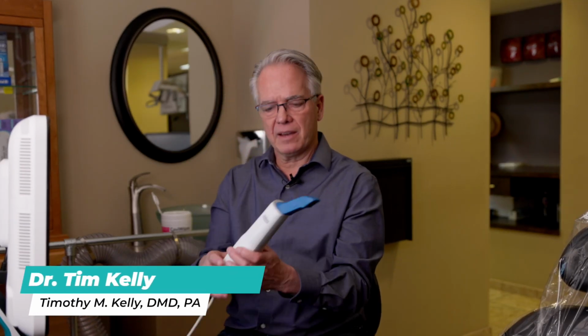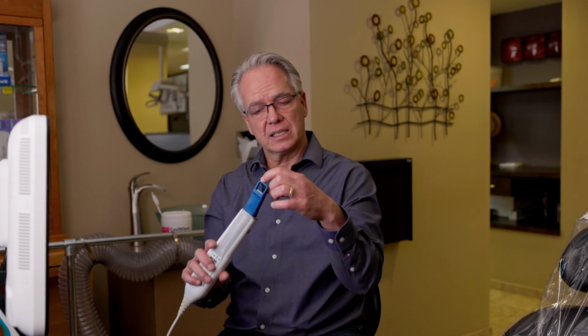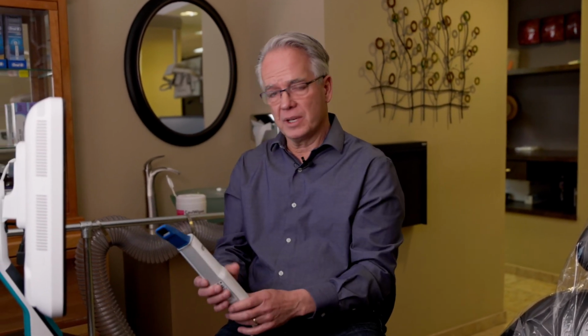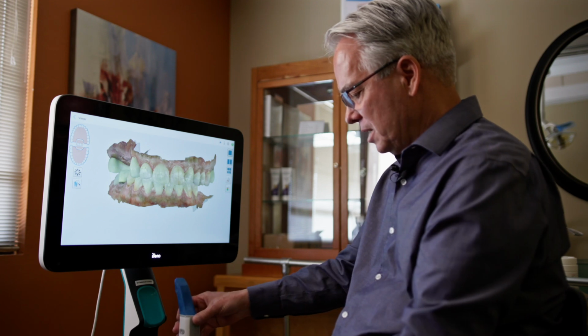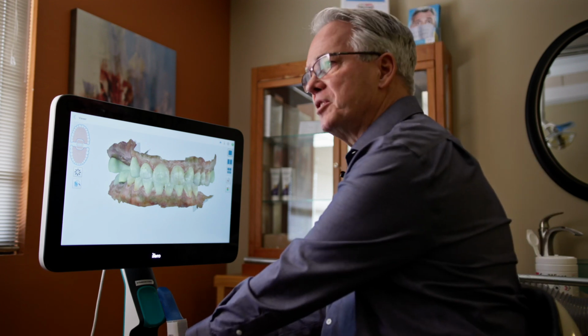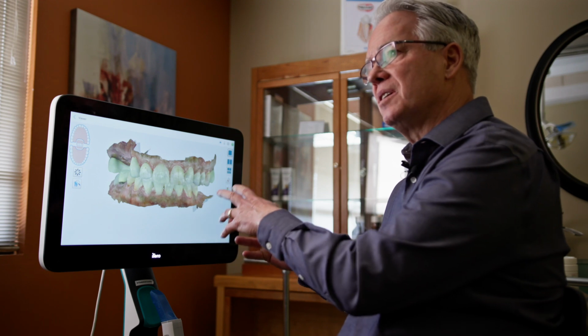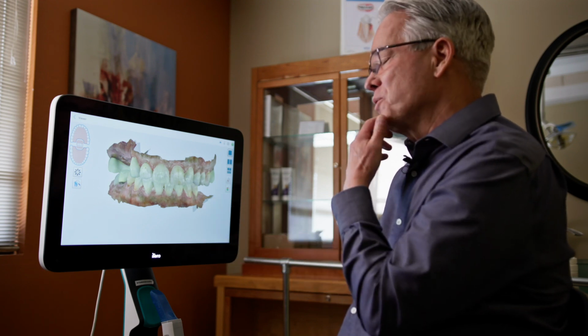This is our iTero scanner, and the reason it's called a scanner is because we have this wand. It's not turned on right now, but it's lit, and when we go over the teeth, it takes the video image and loads it into our scanner. Once that is done, it takes maybe 15 or 20 seconds to scan the entire mouth and get images of the teeth on the screen. It's really a wonderful tool.